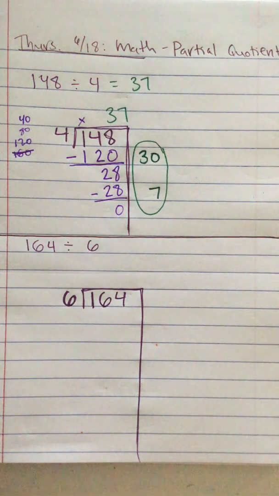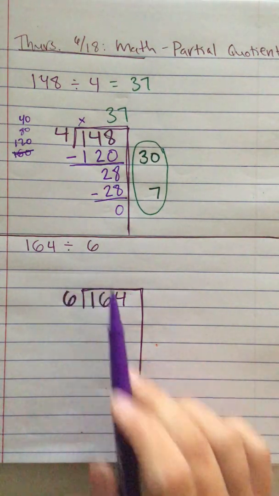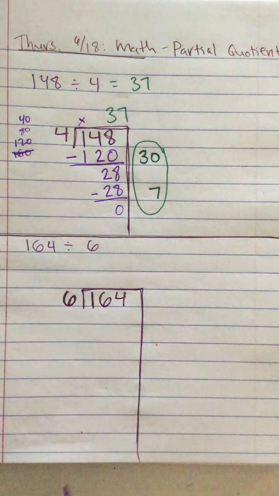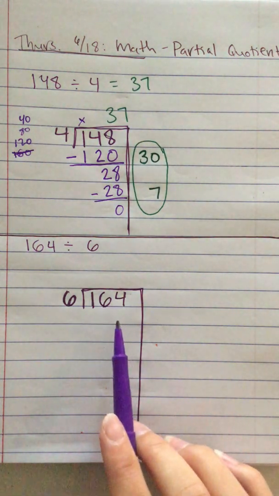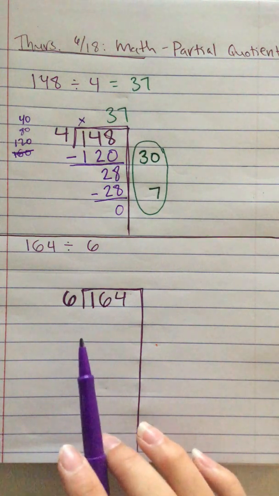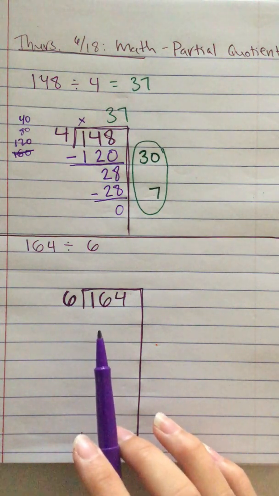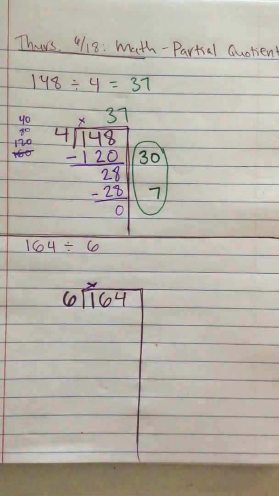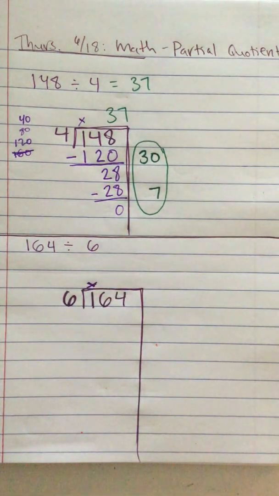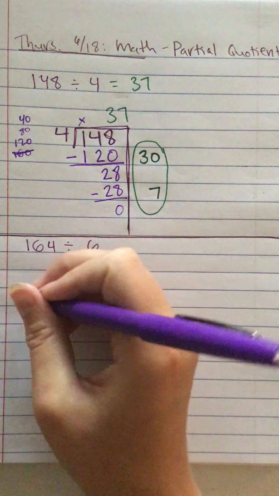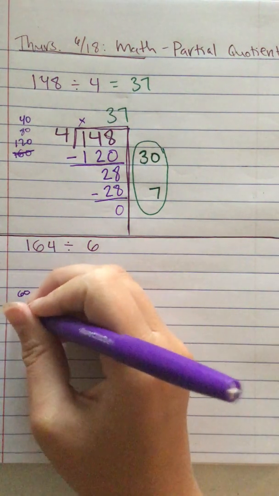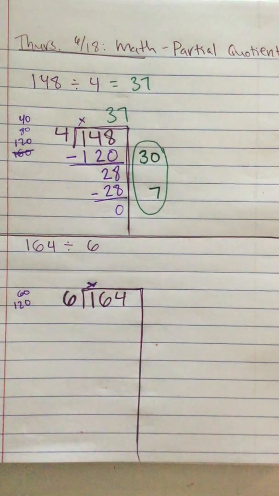So 164 divided by 6. So again, 164 is going to go in the house, 6 is on the outside. So it's still a hundreds place. So let's start with what's 6 times 100 would be 600. That's way over. So I know it's going to be, again, some sort of tens. So start counting. 6 times 10 is 60. 6 times 20. So 6 times 2 is 12, and tack on a 0, 120.